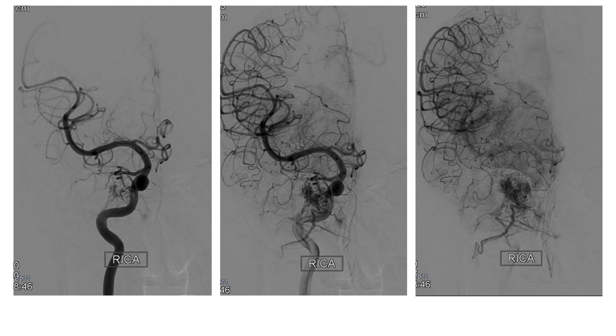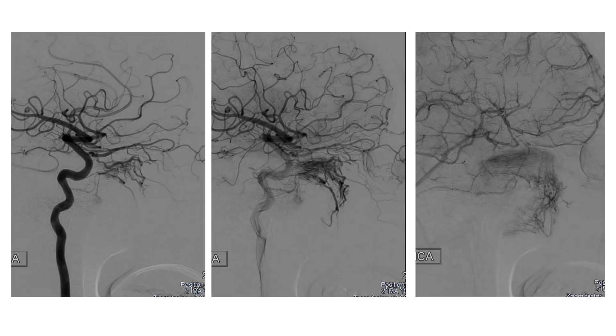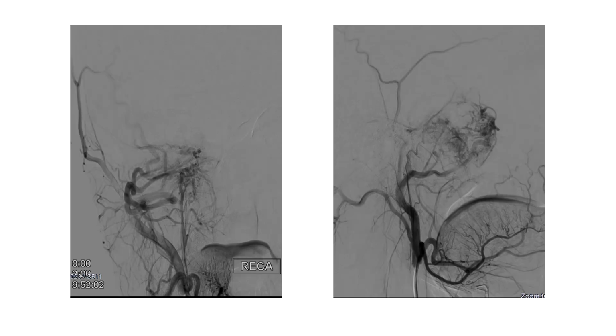We can see nice visualization of the intracranial circulation, and we can see the mass filling quite significantly from the internal carotid artery as well. The lateral demonstrates the finding much better. We can see feeders directly from the internal carotid artery as well as from the ophthalmic artery. So this is the tumor blush from the ICA run.